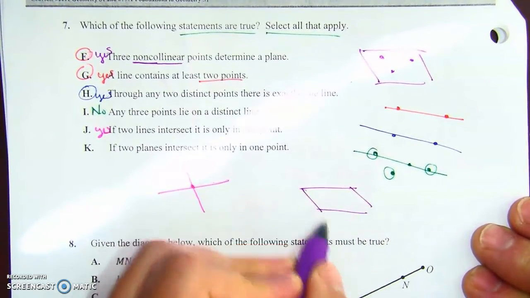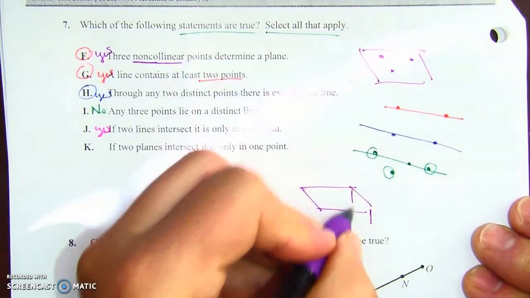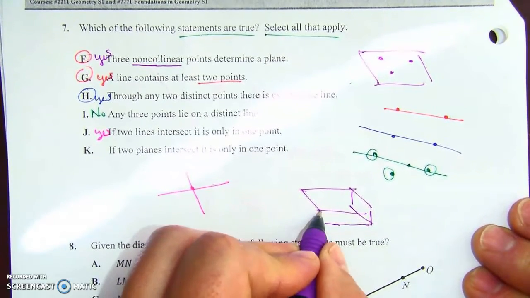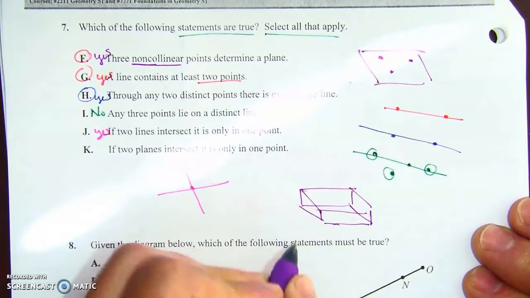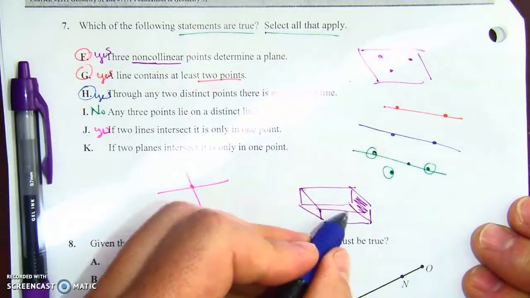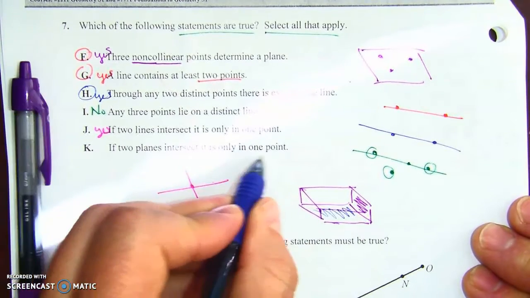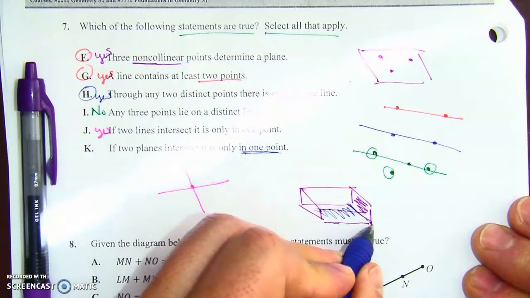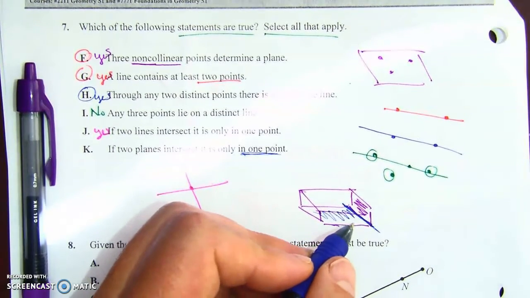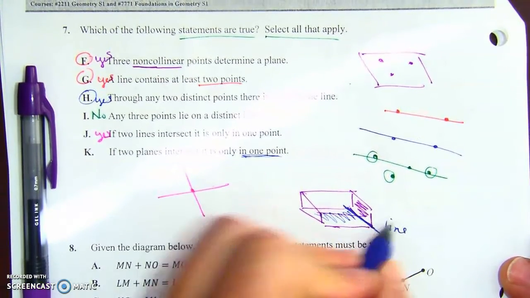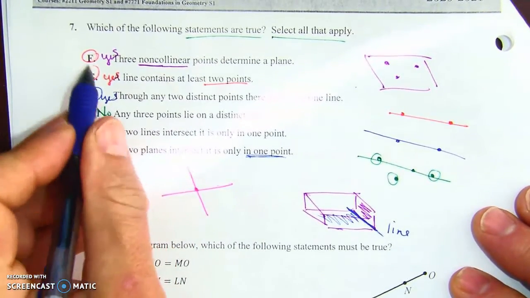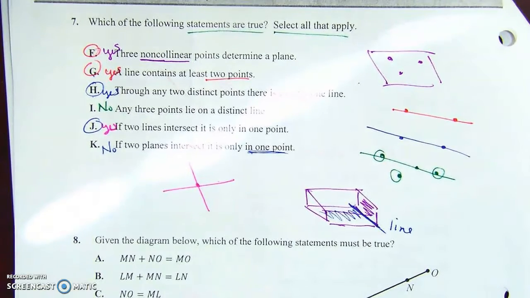Okay, now if I were to take 2 planes, which we have up here, and if I were to draw this and maybe put a box in here, that's how I like to do this. And you can do more than one plane here. So here we can do this plane, and we can do the bottom one down here. Does it create only 1 point? And we're talking about this thing, they intersect together right here. It doesn't make 1 point, it makes a line. So the answer on this one is no. So we have J, H, G, and F as our answers for this one.